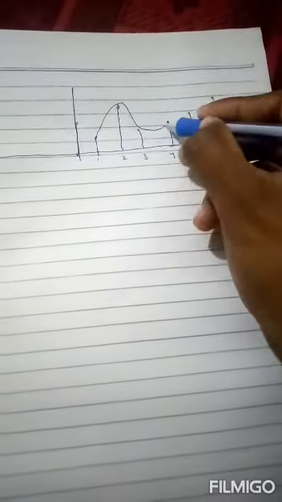Now, if we draw the maximum frequency, we get this signal by applying all the values.